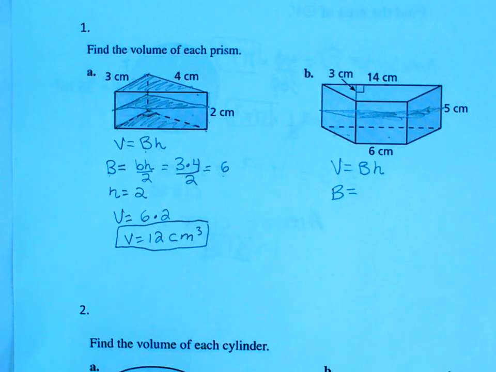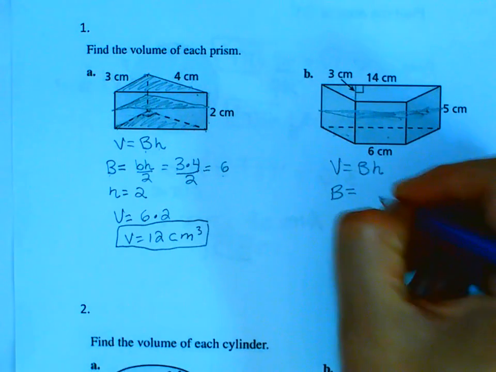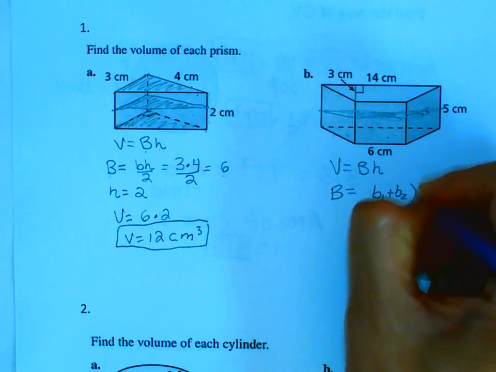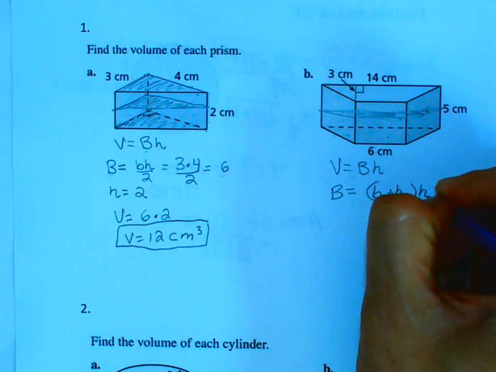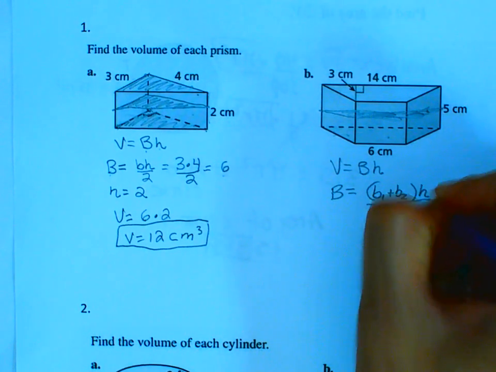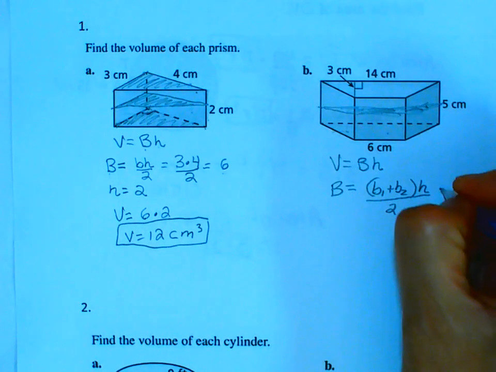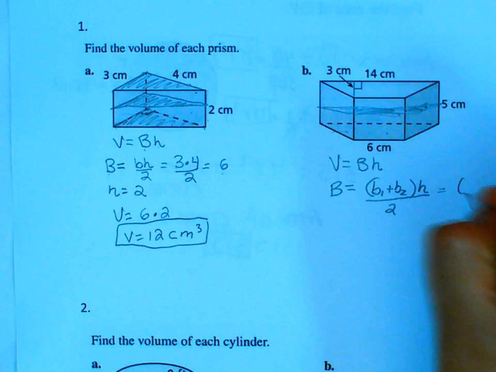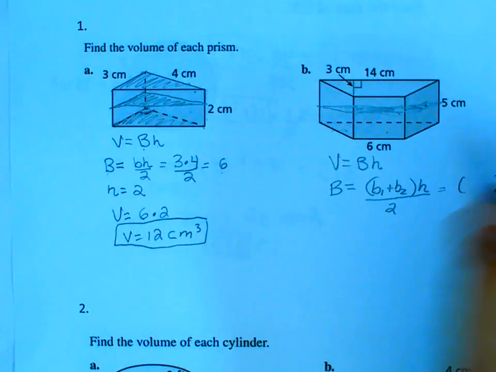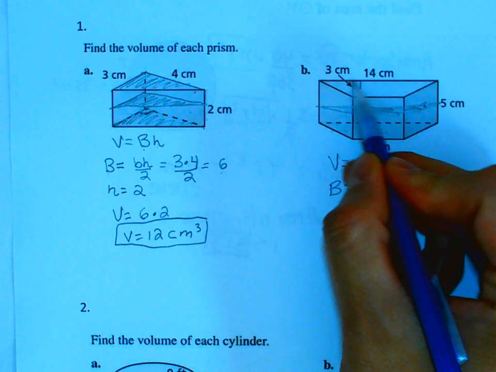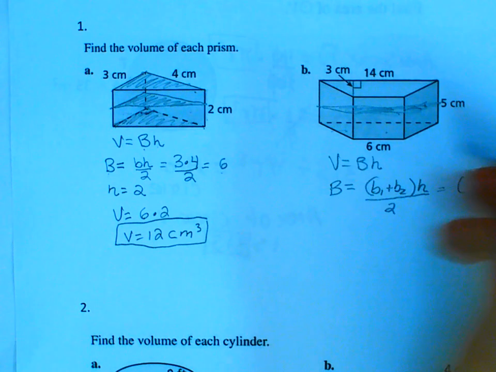How do you find the area of a trapezoid? Well, back from chapter 7, we learned that the area of a trapezoid is simply the sum of the bases multiplied by the height of the trapezoid and then divided by 2. So let's identify what every single one of these things is going to be. Now, for just the trapezoid, the bottom base right here happens to be 14, so that's base 1.